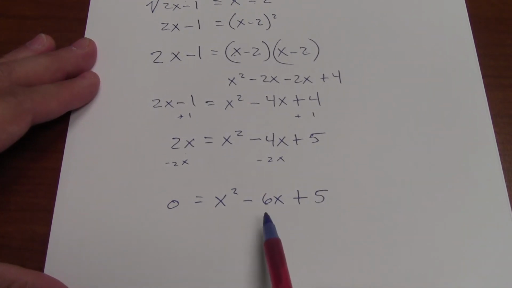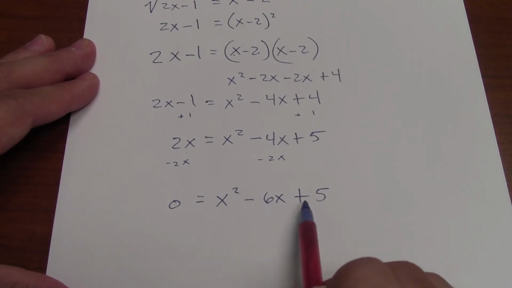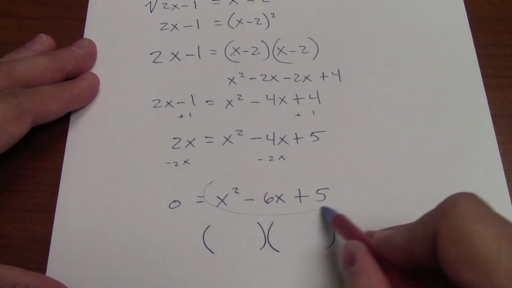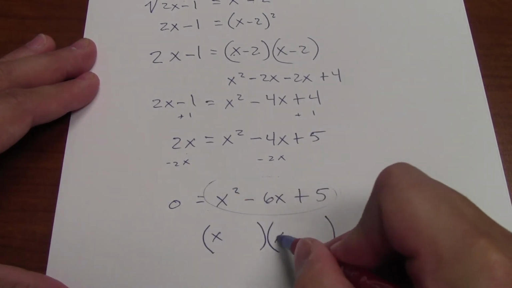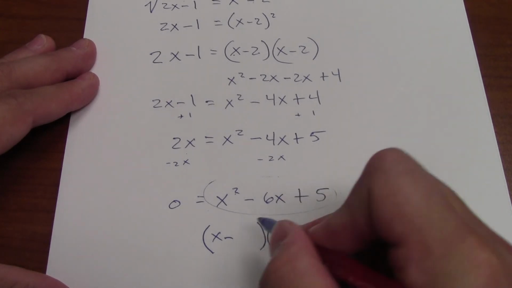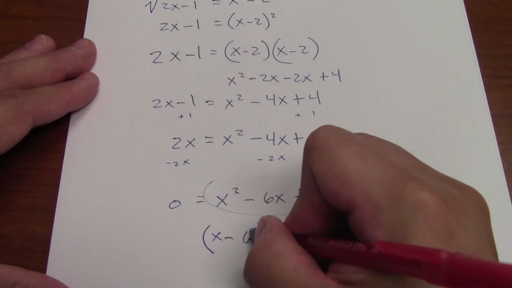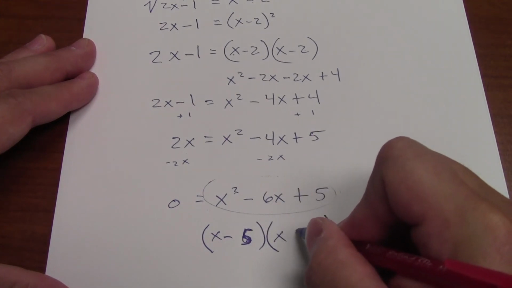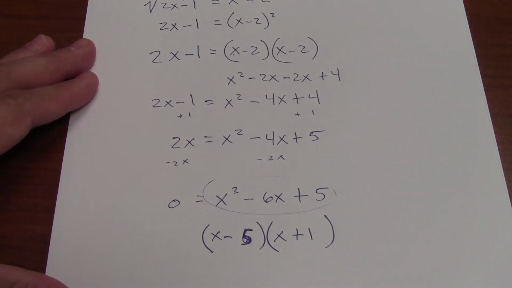All right. Once I get to this point, once again, just like I did before, I need to figure out what makes this whole thing. So an x times an x will always give me x squared. Now something times something will give me positive 5, but it'll give me a negative 6. So that's going to be a negative 6. Oh, a negative 5, sorry. Negative 5 and a negative 1. Then I can go ahead and just solve for it.